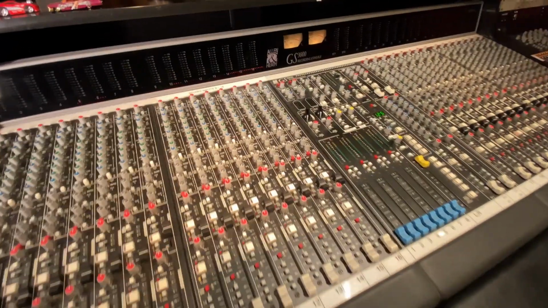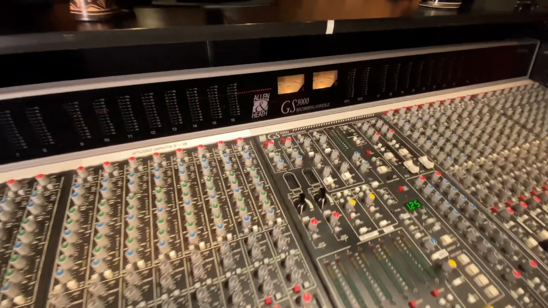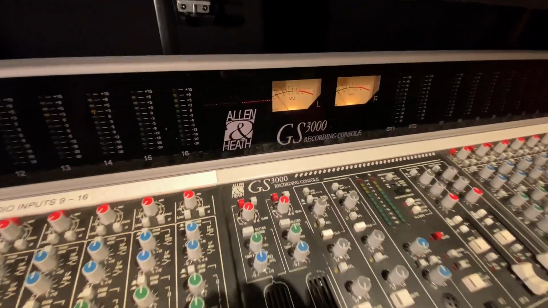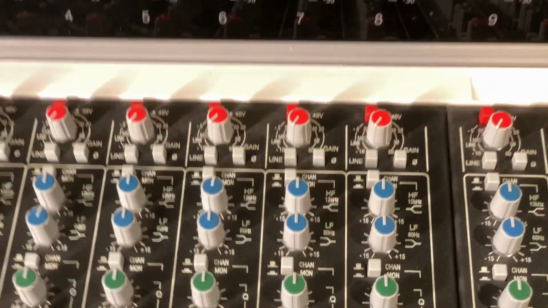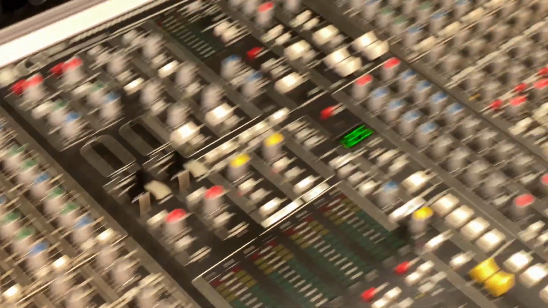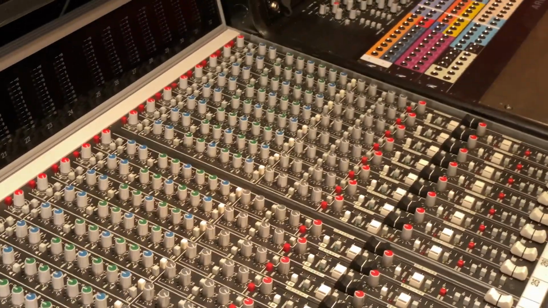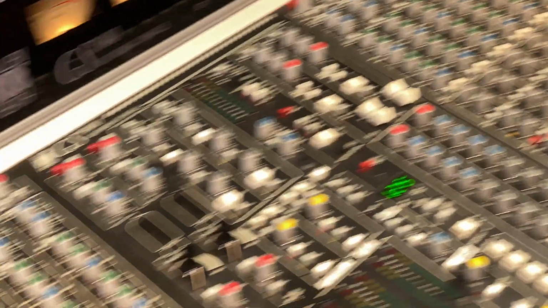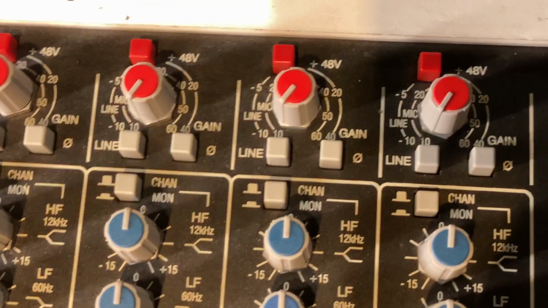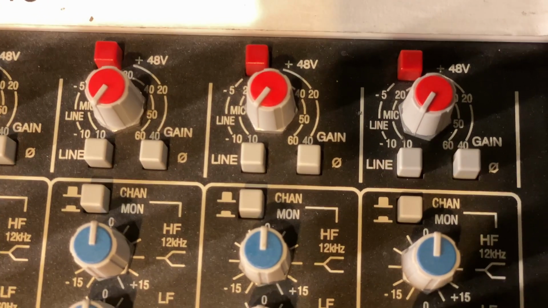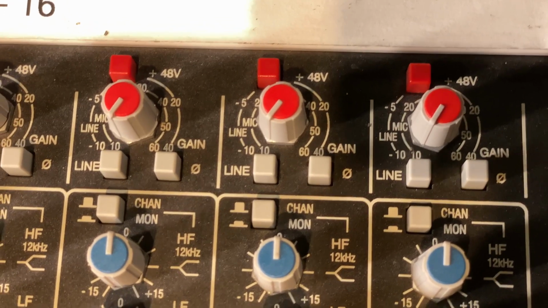This is an Allen Heath GS3000 from 1995. The GS3000 recording console. And we're going to talk a little bit about this today. I'm going to show you the channel strips because this is the important part. Once you understand one channel strip, now you understand them all. There's 32 channel strips on this console, and they're all exactly the same. So once you understand one, then you'll understand all of them. Each one has phantom power, the plus 48, and it has a gain knob. You can switch between line and mic, and it also has a phase invert switch.